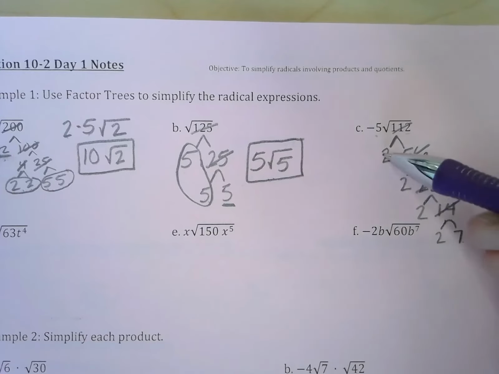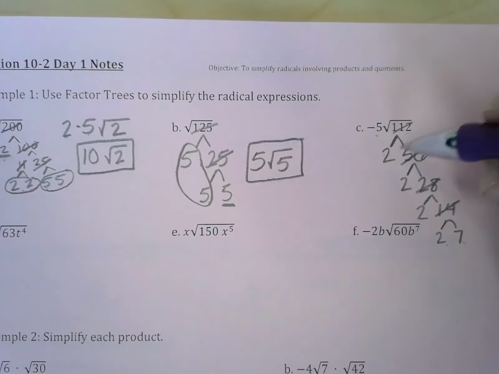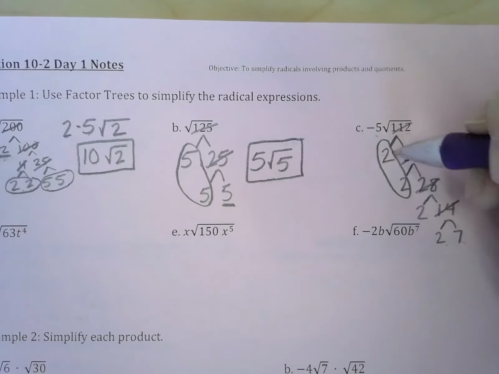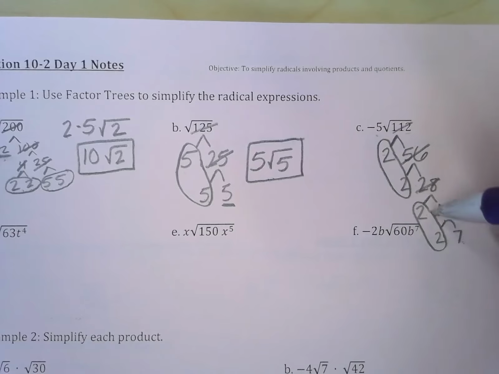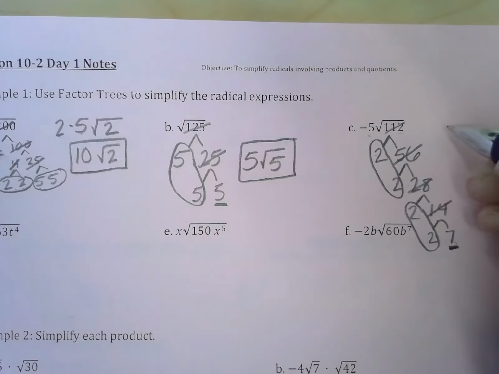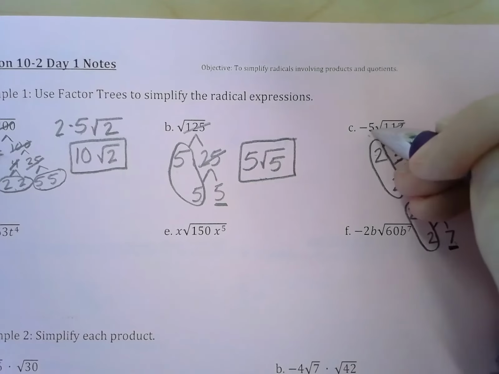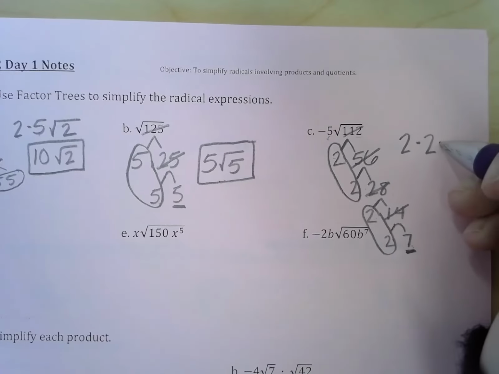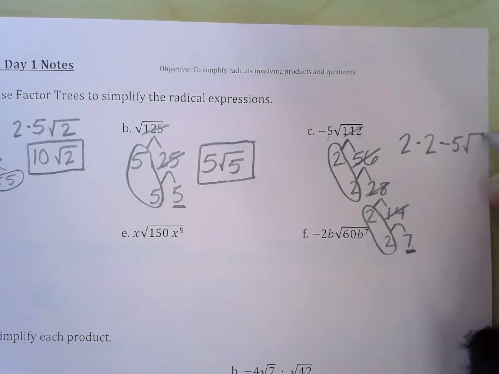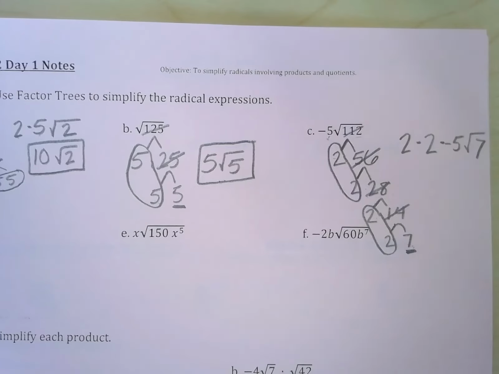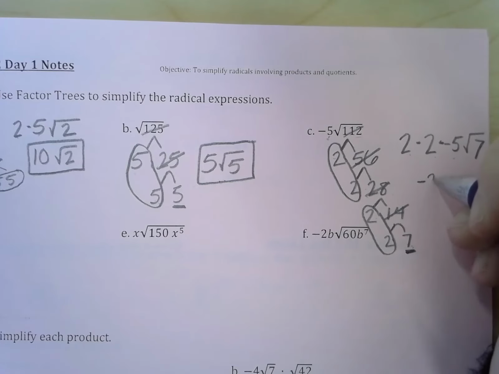So once I'm at prime factors at the end, I'm going to circle the pairs. So I have 2 circles with 2s and a 7 left over. Okay, so on the outside I'll have 2, 2, and don't forget about the negative 5. On the inside I will have just a plain old 7. So now I need to multiply 2 times negative 5, which will get me negative 20, and the square root of 7.